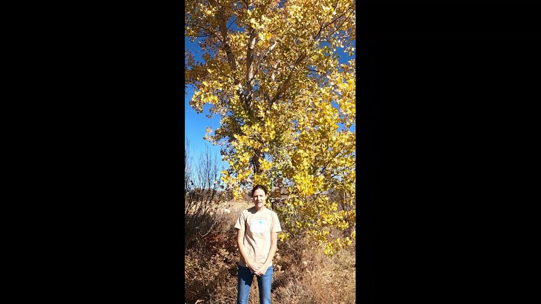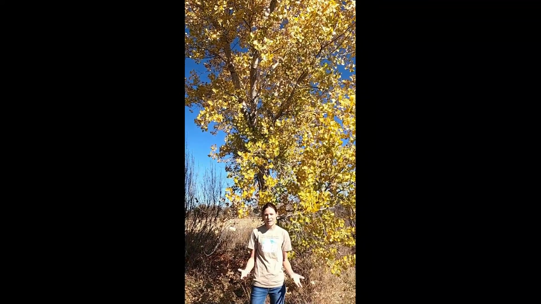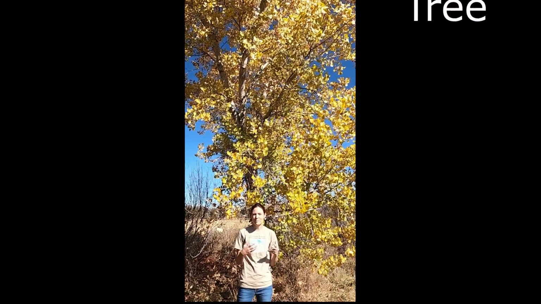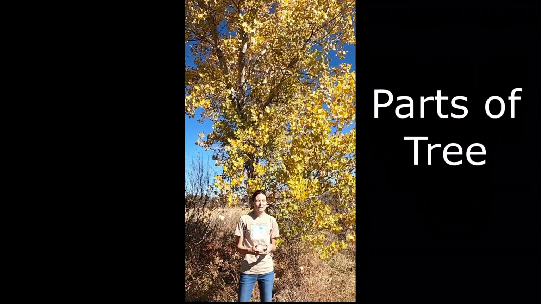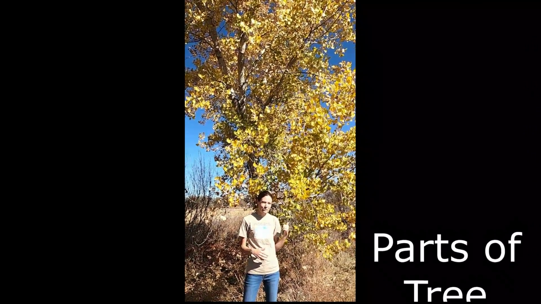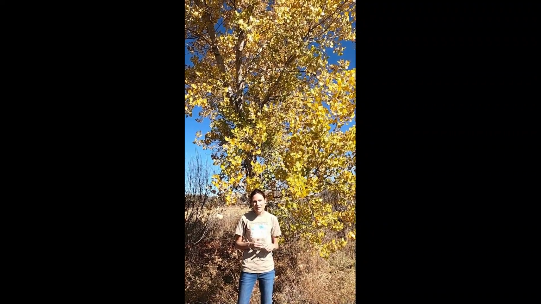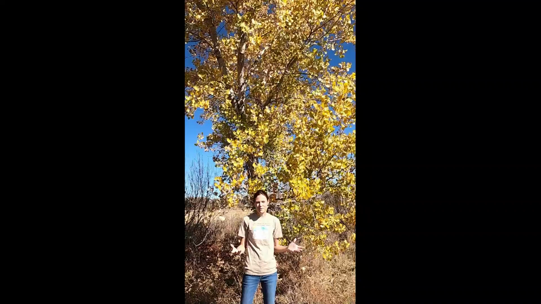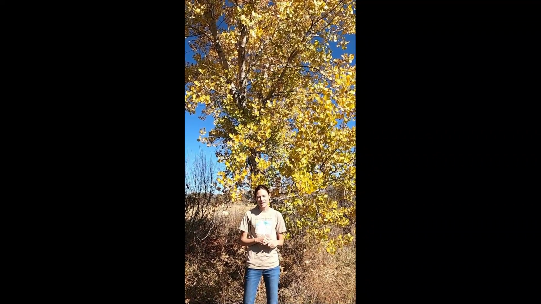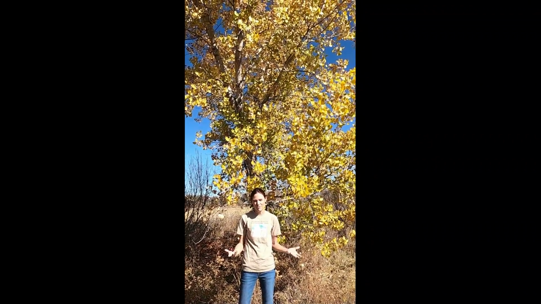So hopefully everybody's had a chance to grab a piece of paper and a pencil, and we're going to talk about different parts of a tree. And the tree that we're going to look at is this one here right behind me. Now it's important to know that this is a riparian habitat. So here at Whitfield, all of the trees that we're going to talk about today are in the riparian habitat.